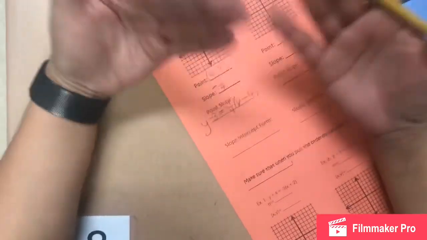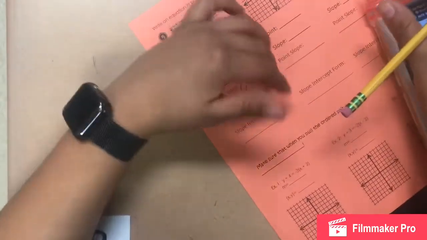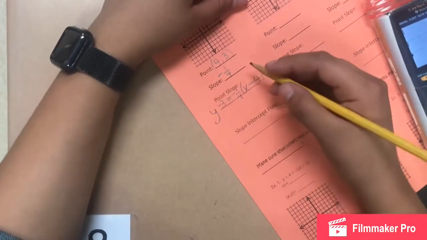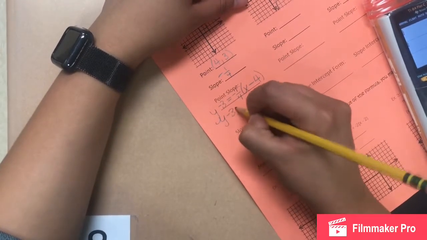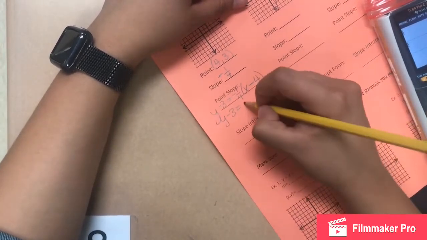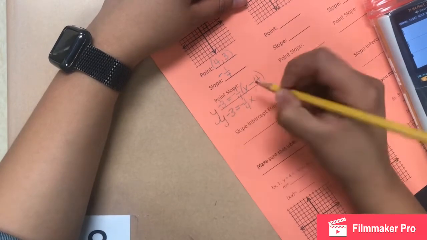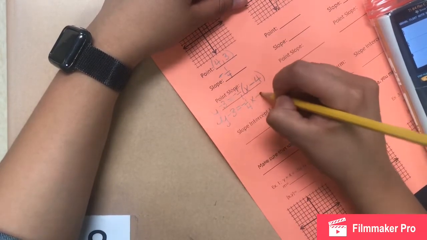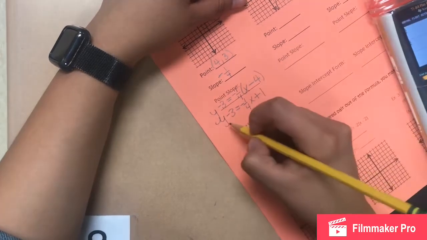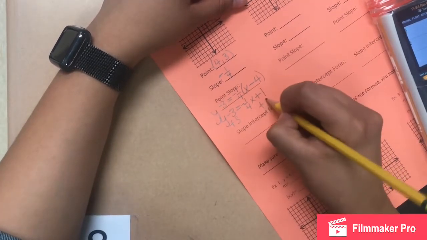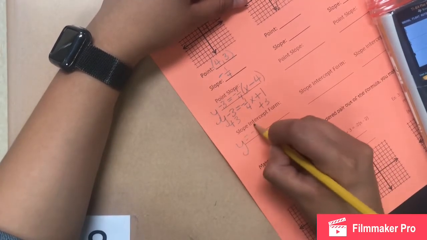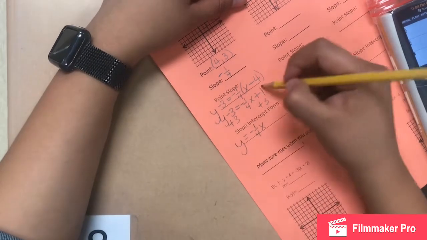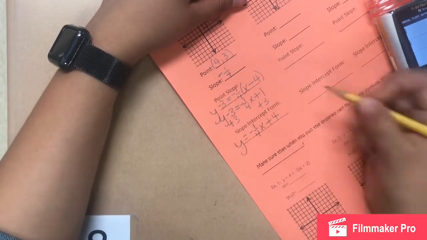Again, they could ask us to stop right here, or they could ask us to solve for slope-intercept form. So y minus 3 equals negative 1/4 times x is negative 1/4 x. Negative 1/4 times negative 4 is plus 1. Then I add 3 to both sides, so y equals negative 1/4 x. 1 plus 3 is positive 4.